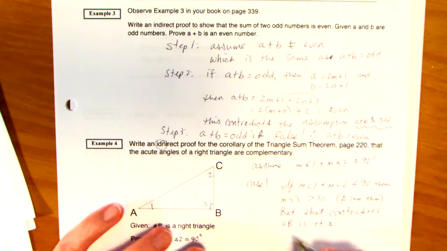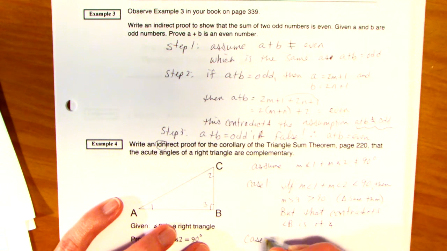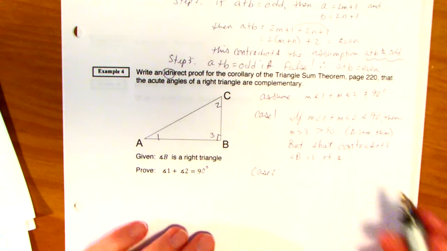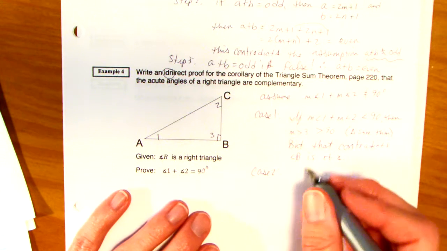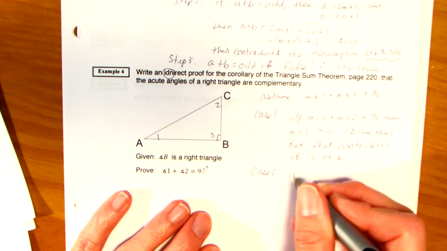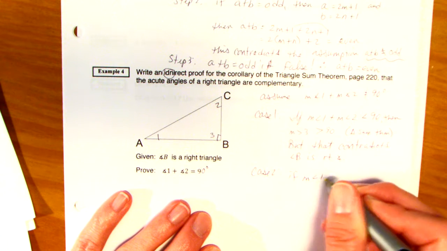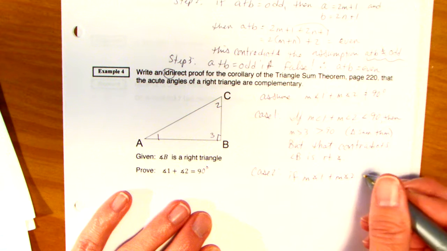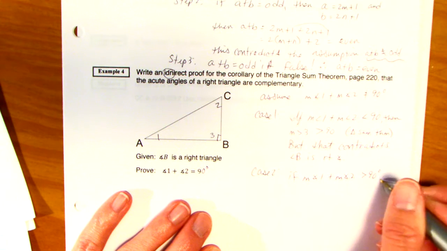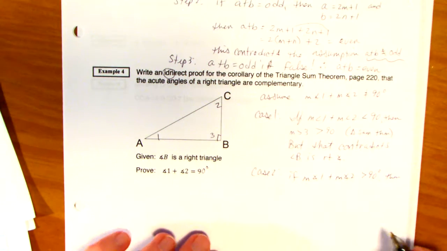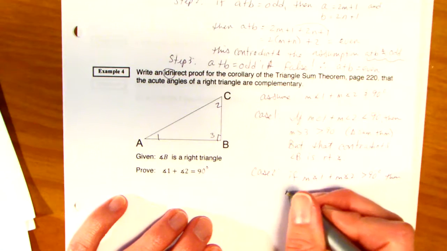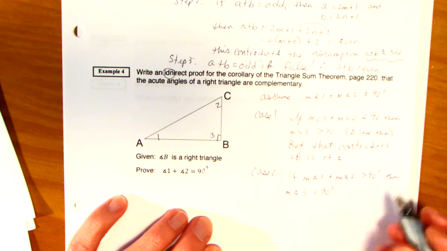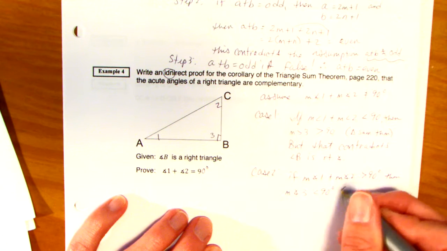Okay, how about case 2? Take a wild guess what that's going to be. Case 2 is going to be greater than 90. Make it like obtuse or whatever. So if the measure of angle 1 plus the measure of angle 2 is greater than 90, then the measure of angle 3 has to be less than 90 degrees, okay, because of the triangle sum theorem.